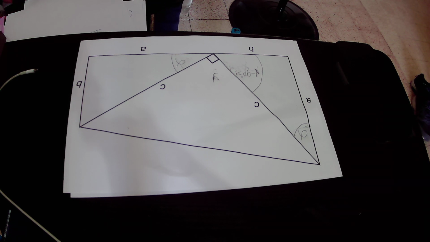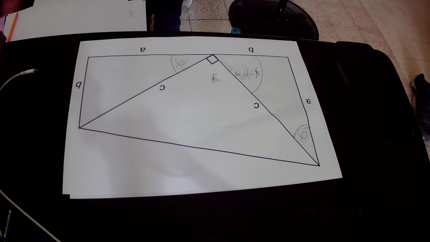But we know that in every straight line, like BA for example, the sum of the angles on one side of the line is equal to 180 degrees.